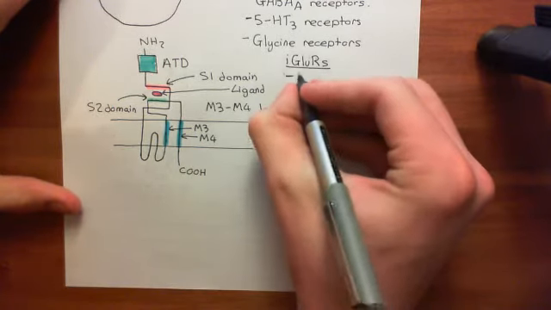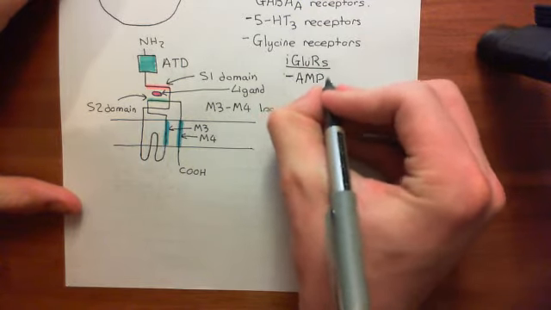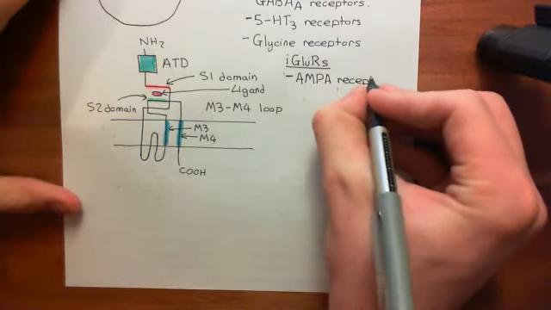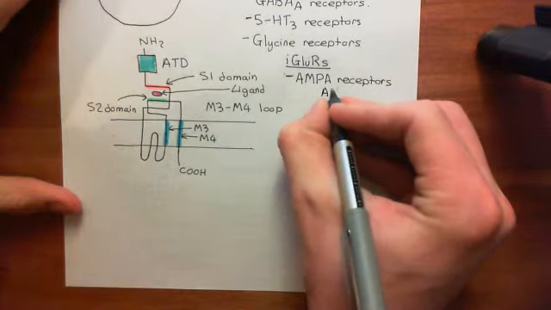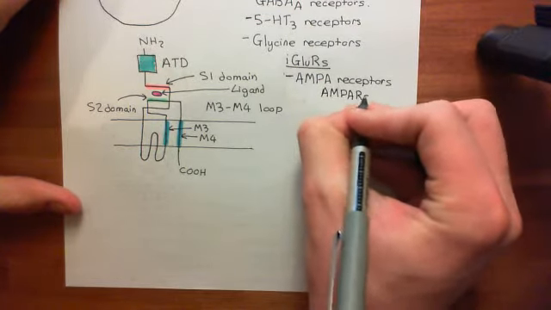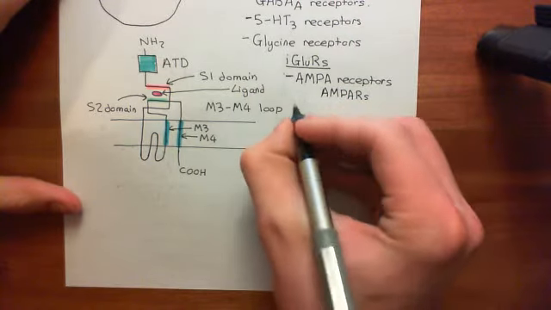So the 4 families are the AMPA receptors. That's one family. And the AMPA receptors are often abbreviated to AMPAs for short. So you put AMPA, and then you have the R at the end, and then you put an S like that. So the AMPARs means the AMPA receptors.